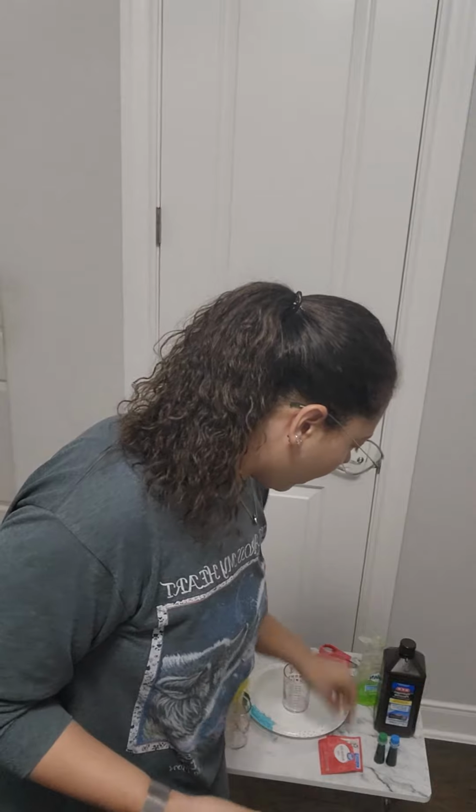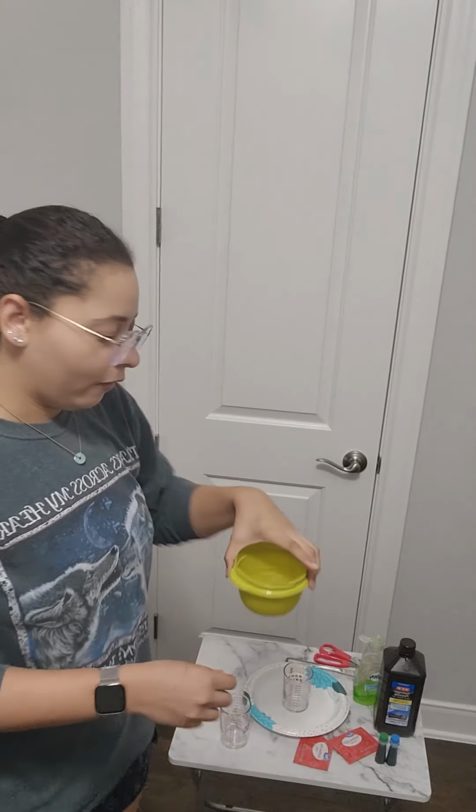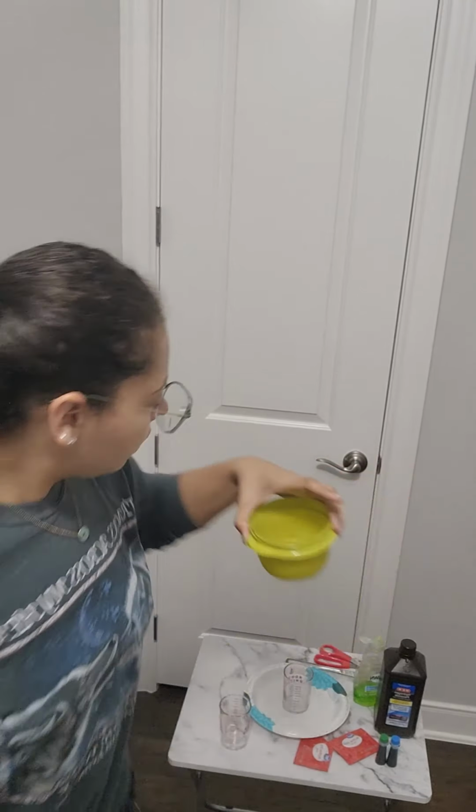We have regular old Dawn dish soap. I have some literally Great Value generic active yeast that I got from Walmart, and a bowl of, I know you can't really see it, but I can feel it, a bowl of warm water to help activate the yeast.